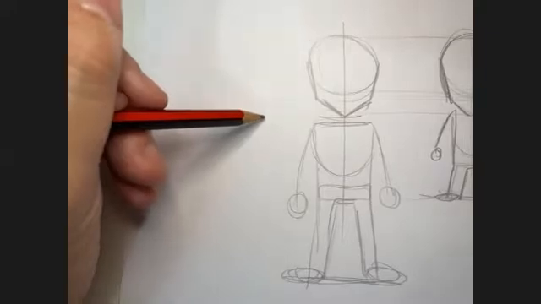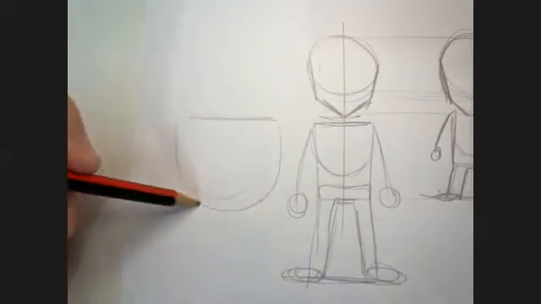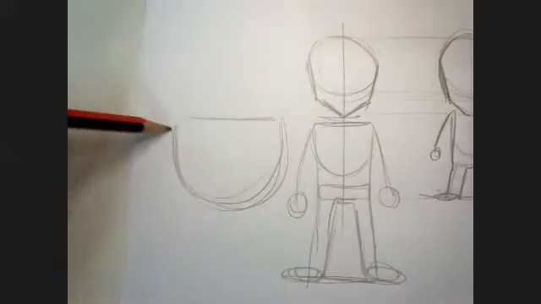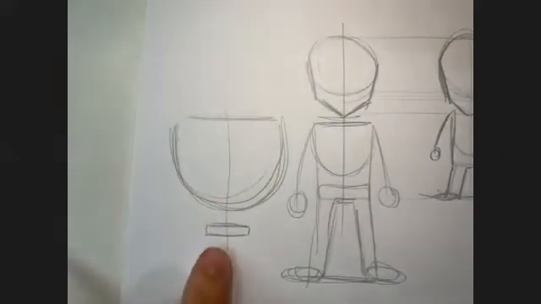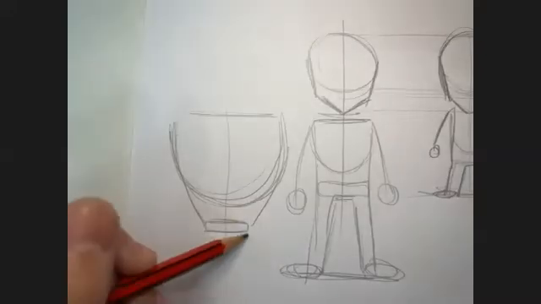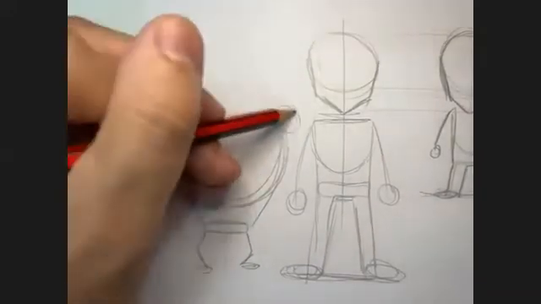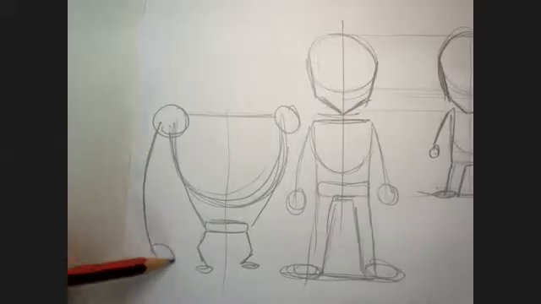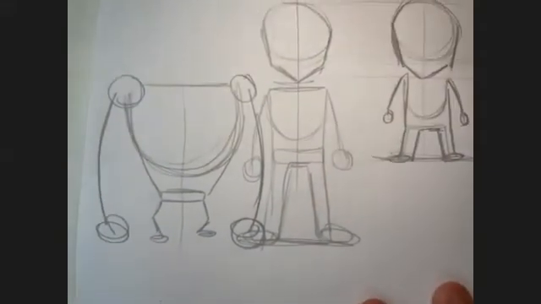But if I just do it over here, I'm going to warp these proportions again. If I make the rib cage big, and if I make the hips or the pelvis small, and then the legs small, but the arms big all the way down to the ground, it's starting to look a bit like a gorilla.